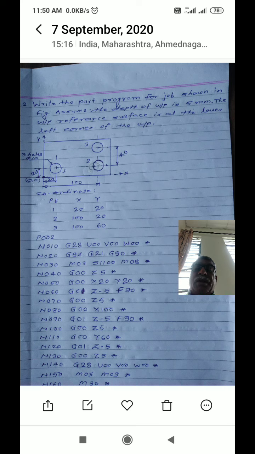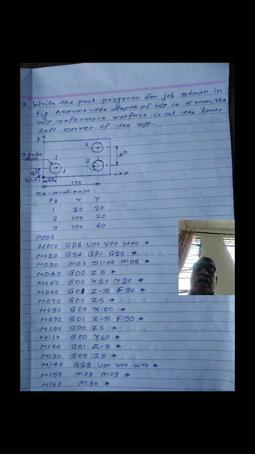Then what does UVW mean? These are the parallel axes with x, y and z respectively. U is the parallel axis with the x axis, V is the parallel axis with the y axis, W is the parallel axis with the z axis. Is it okay? Means in the first block your spindle or tool will reach the machine home position.